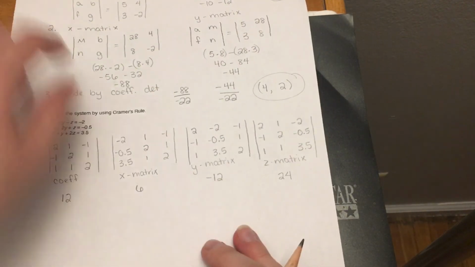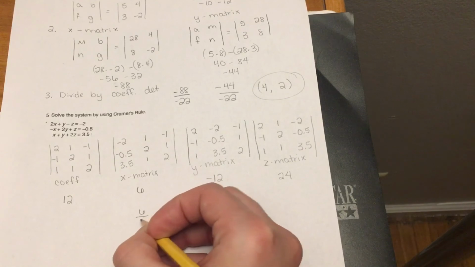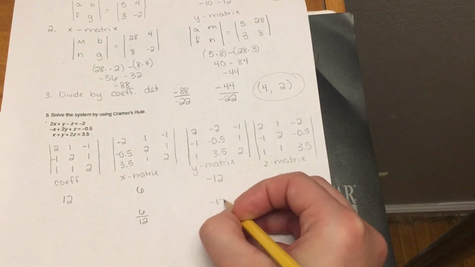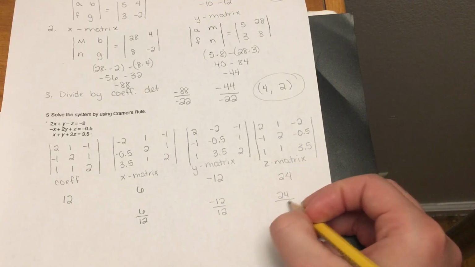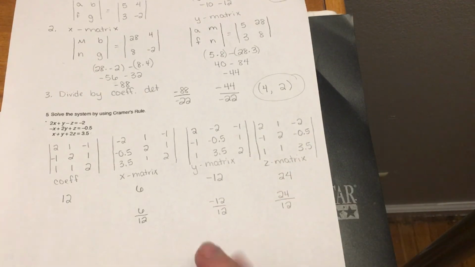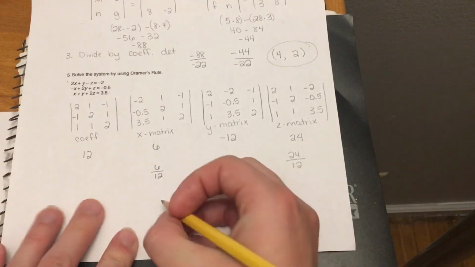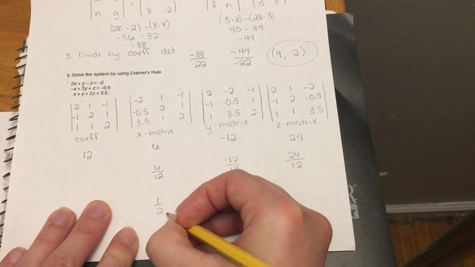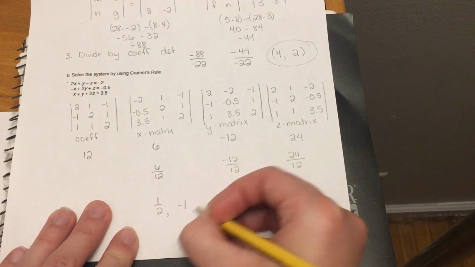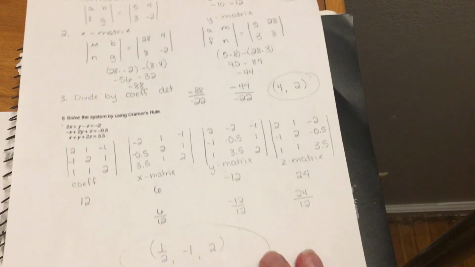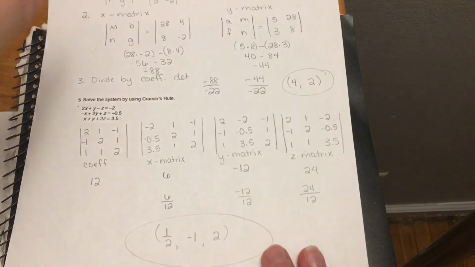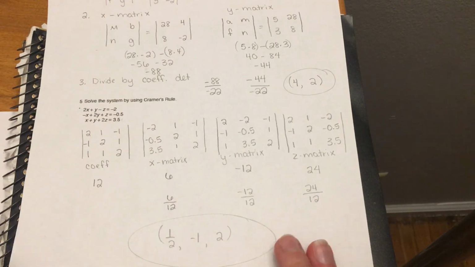So now I just divide each of these by the coefficient matrix. I'm feeling pretty good about this because these all seem to be kind of common factors here. So 1/2, -1, 2 is the solution for this matrix. And that is how we use Cramer's rule to solve systems.